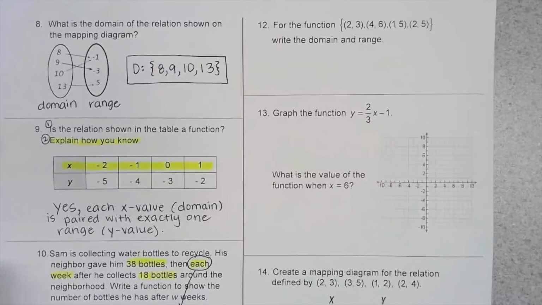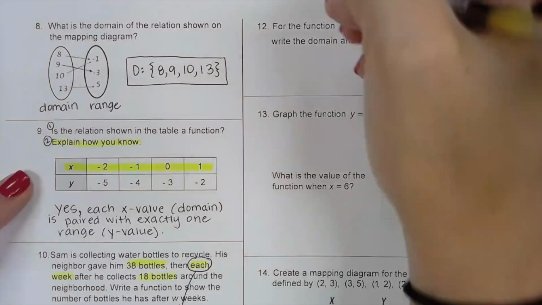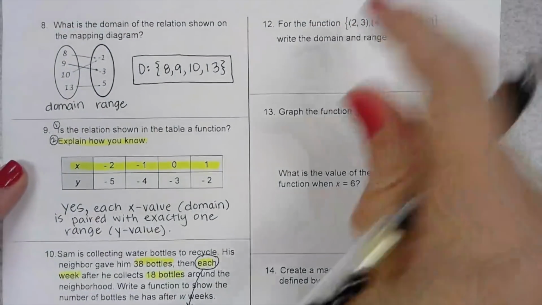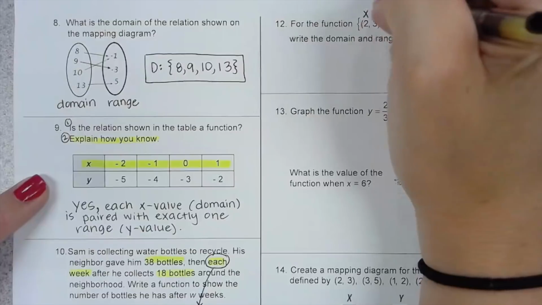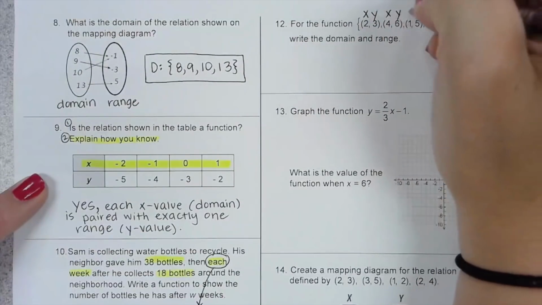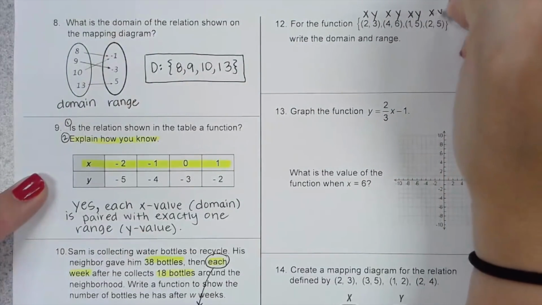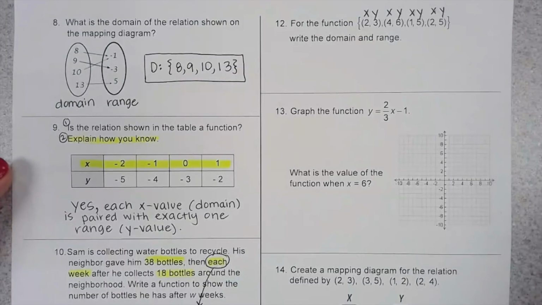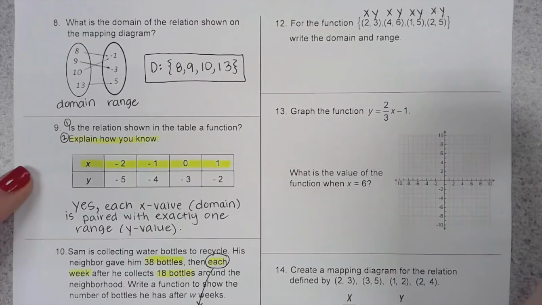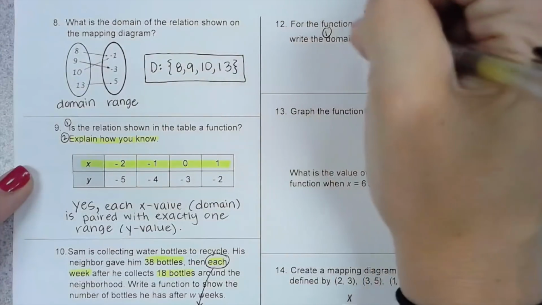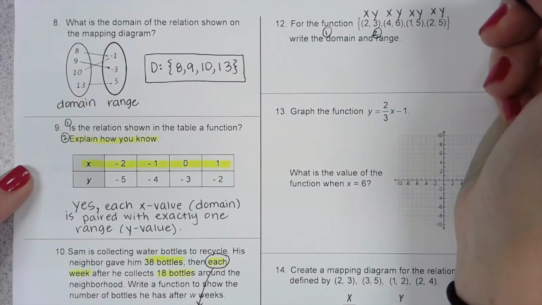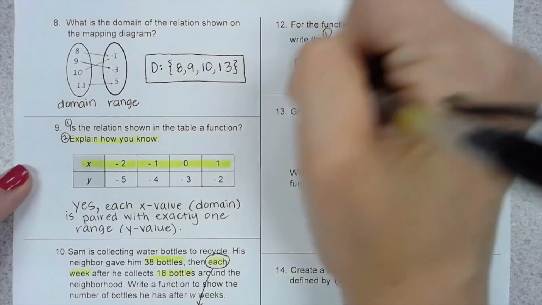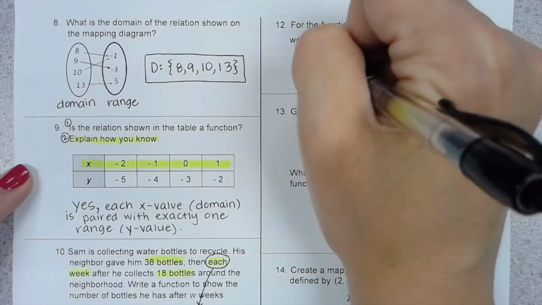Question number 12 is another practice problem that just says find the domain and range. Remember, in a set of ordered pairs, the ordered pairs are separated by the parentheses. So this one's your x, and this one's your y, this one's your x, this one's your y, x and y, and x and y. The x's always come first in the ordered pair, and the range, or the y, always comes second. So it says we're going to find the domain, and it says we're going to find the range. And it is asking us to find both parts on this one. So when you make your list, make sure that you label which one is which.